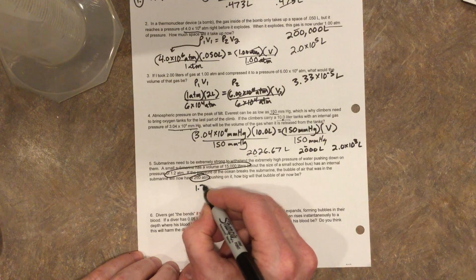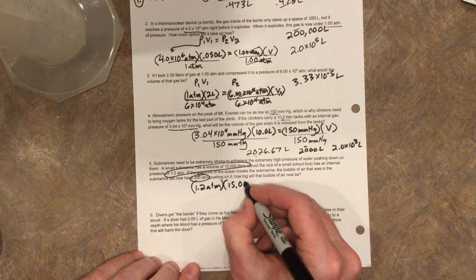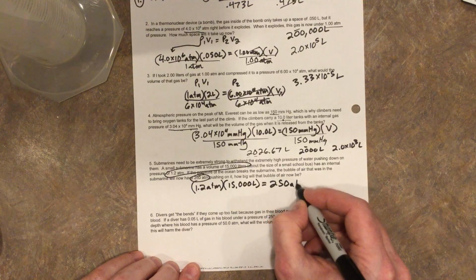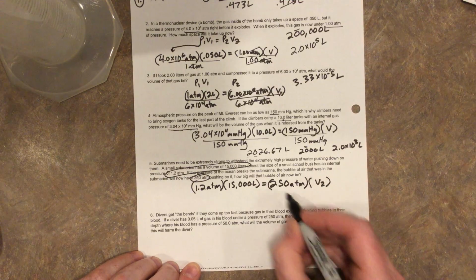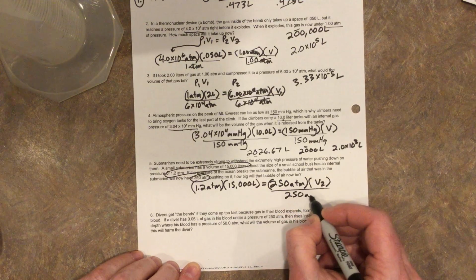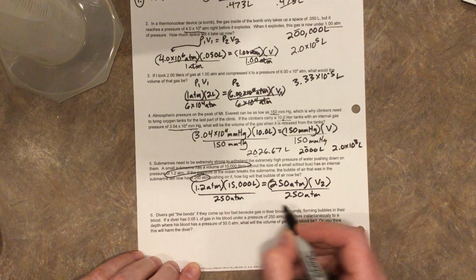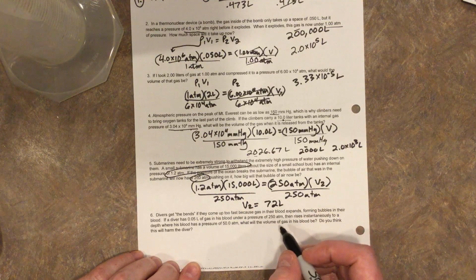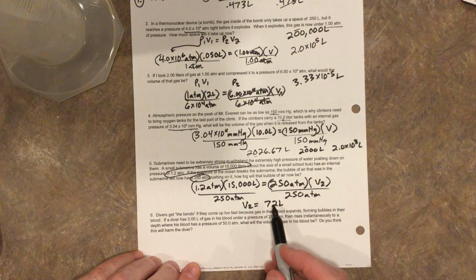So beforehand, it's 1.2 atmospheres, and beforehand, it's 15,000 liters. Afterwards, it's going to be experiencing 250 atmospheres. Okay, so how big is the air bubble going to be? Let's find out. I'm going to divide this side by 250 atmospheres, and divide this side by 250 atmospheres. And when I do this, I'm going to find out that the new volume is going to be 72 liters. That's really bad, okay, because it was this big and now it's this big. It just got squished. Not a good thing to happen. And 2 sig figs would be correct.